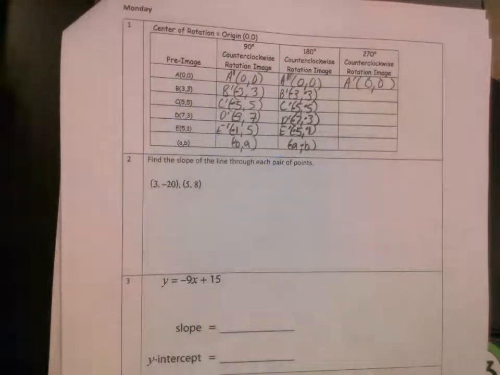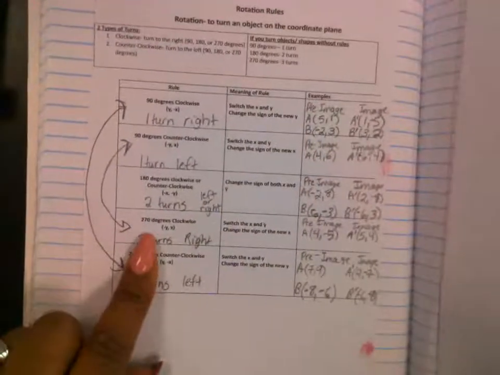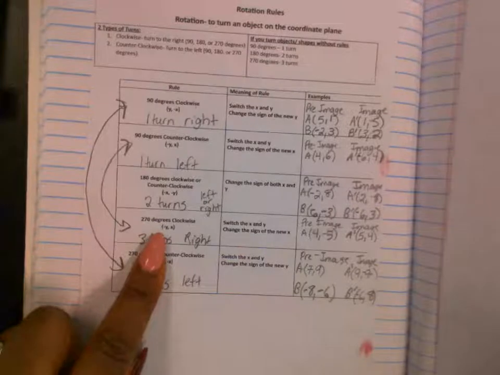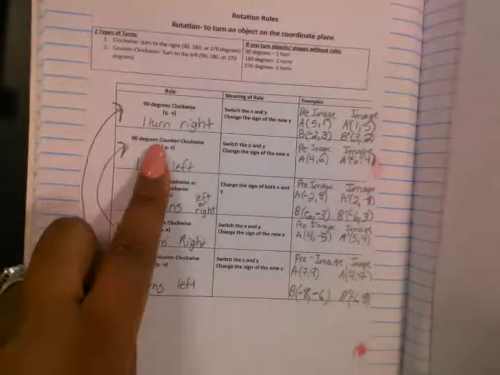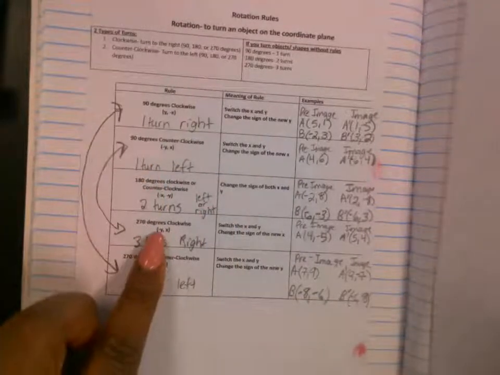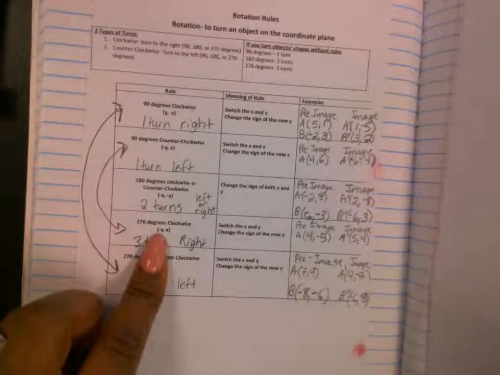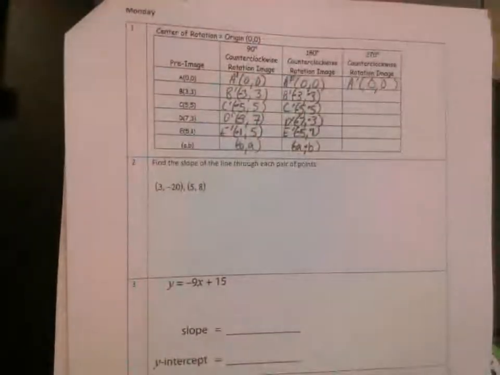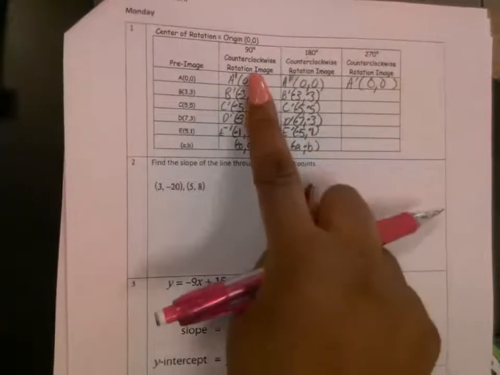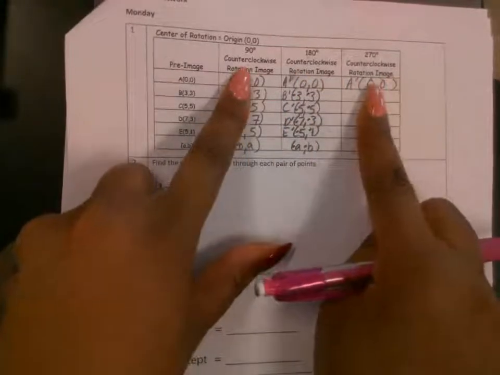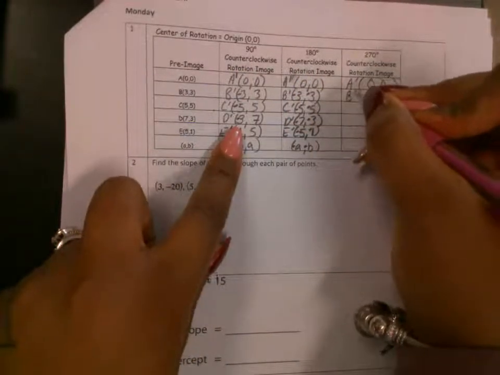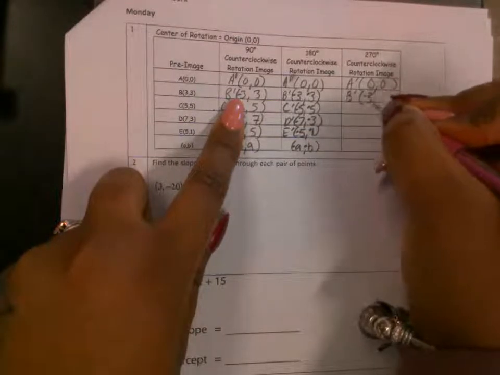All right, 270 counterclockwise. Look at the rules for 270 counterclockwise. There again, you're going to do the same thing that we did before. The X and the Y are going to flip, and for the new X, you change the sign. So it's going to be the exact same thing that we did for 90 degrees counterclockwise. These should be the same.